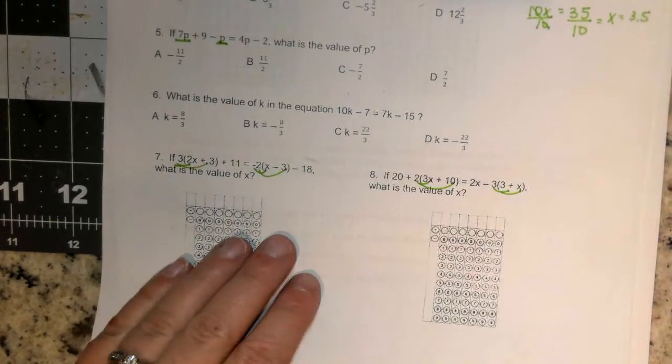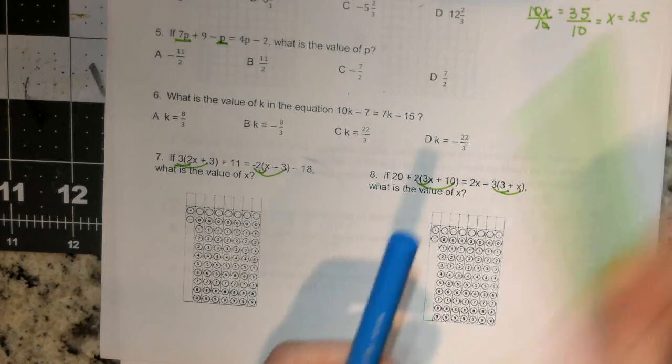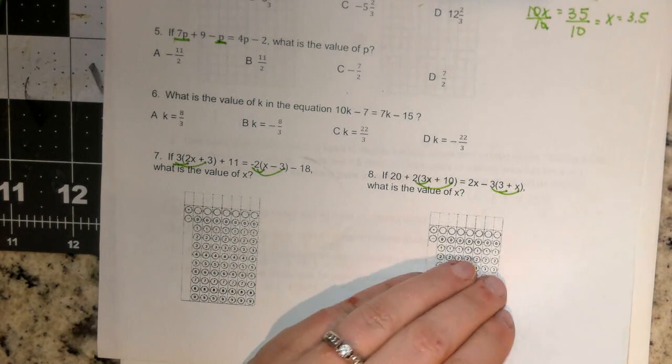Okay, so I want you to do the rest of this on your own, please. You can use a partner to help, but this is something we're going to check tomorrow in class. Have a good evening, or a good day, sorry.